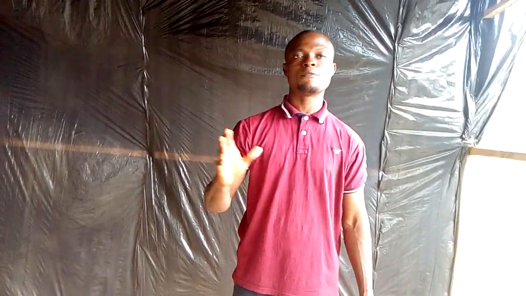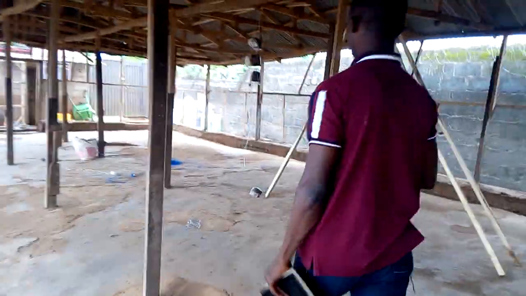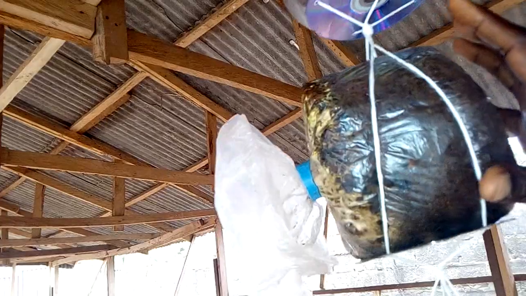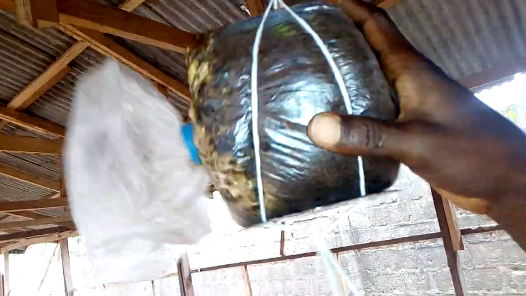Now the next term I'll be talking about is ramification, because once your block gets into the incubation room, the next stage is ramification, meaning those blocks turning white. Let me quickly show you something. Don't pause it. Now, when we first bag this block, it's going to be brownish, just like a normal sawdust that water has been added to. This is the way it's going to look like.